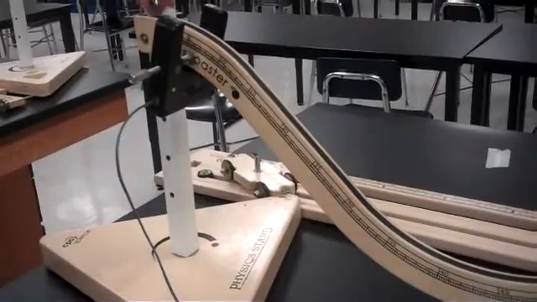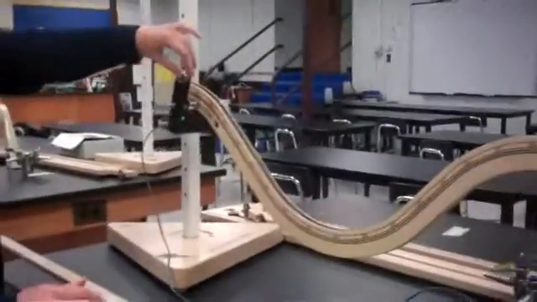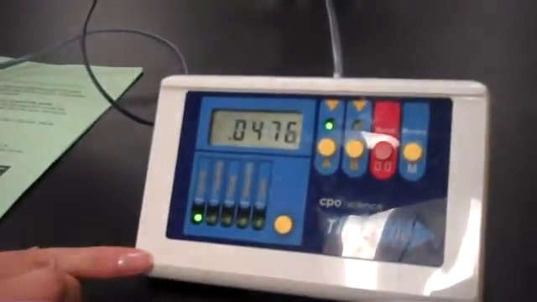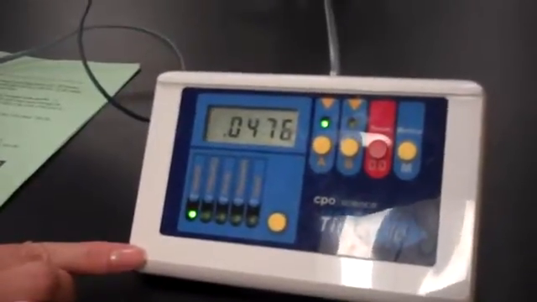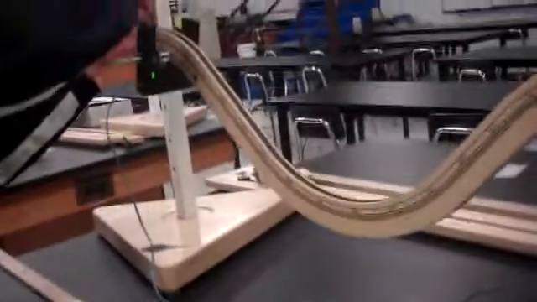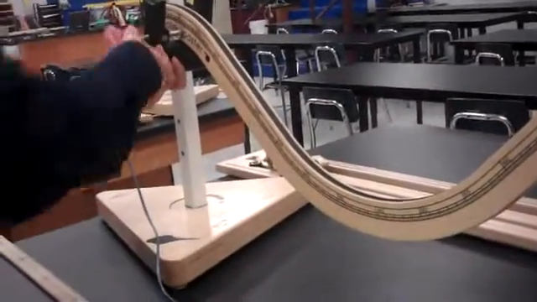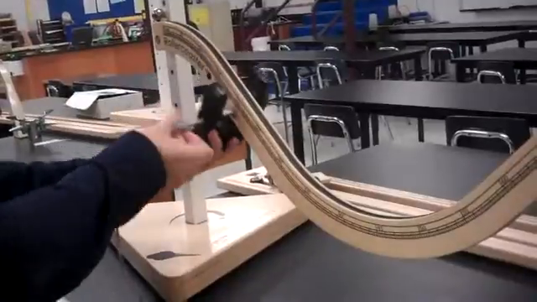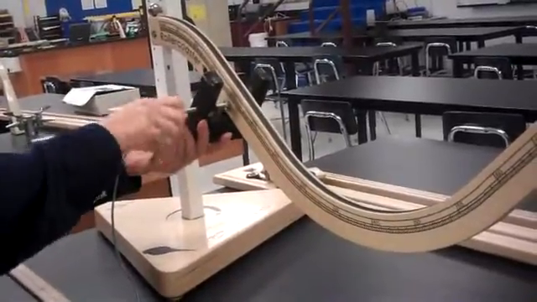Okay, I'm going to take my marble. I'm going to roll it down the ramp. And here's our time. And you're going to write that where it asks for time of the photo gate A right here. Okay? Now I'm going to move the photo gate to position 20 centimeters.